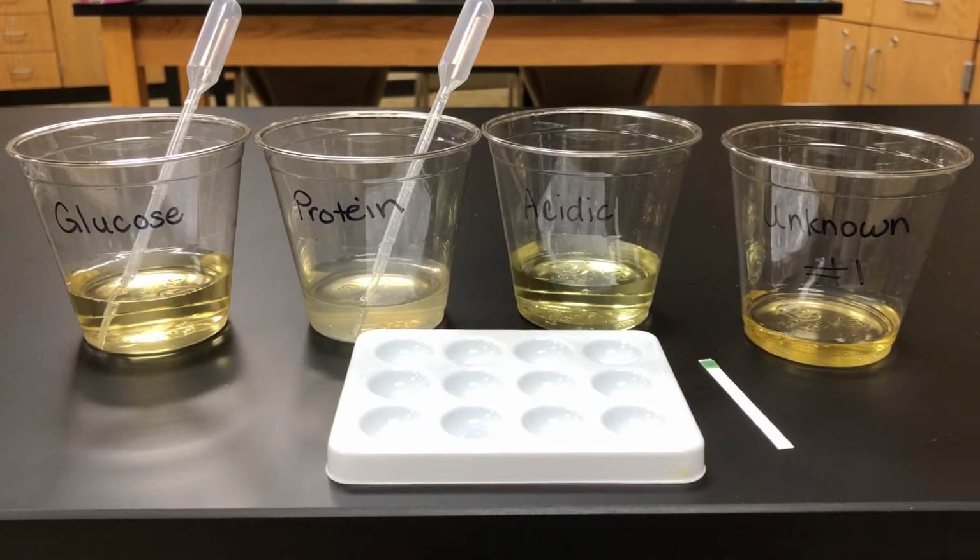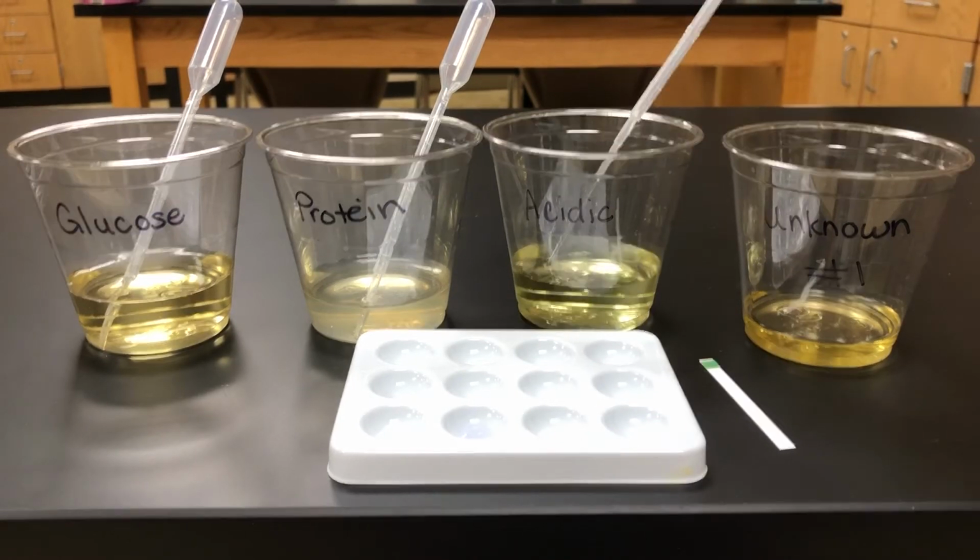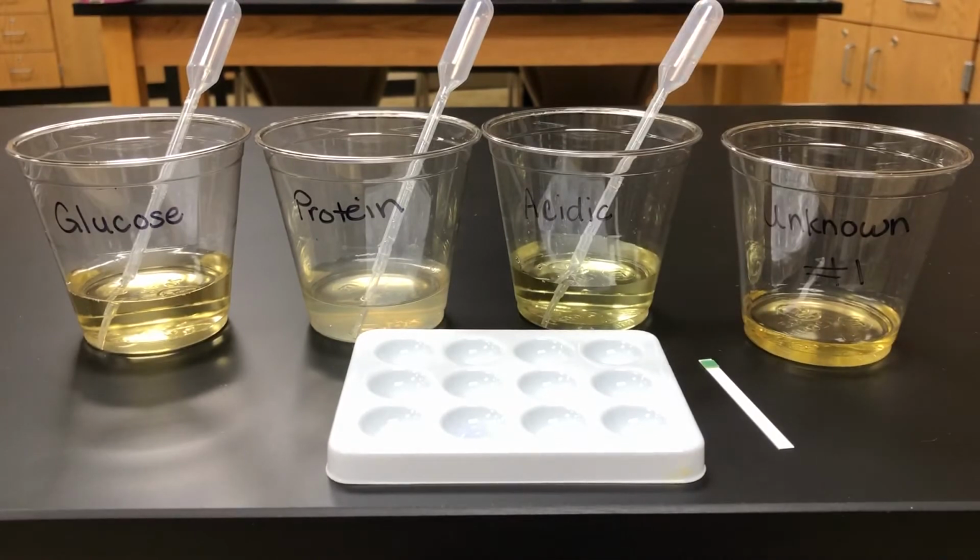All right, number 3, place approximately 5 drops of acidic urine into a clean well. So I'm grabbing a clean pipette. We've got the acid. We have our 5 drops. And then it says to test it with pH paper and record the results in the table below.